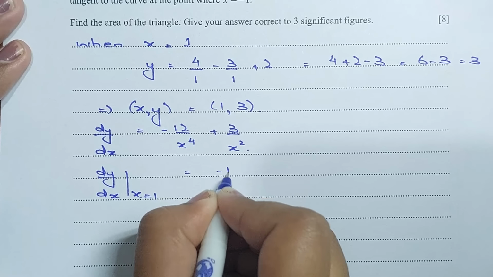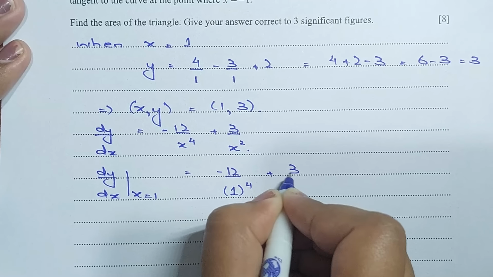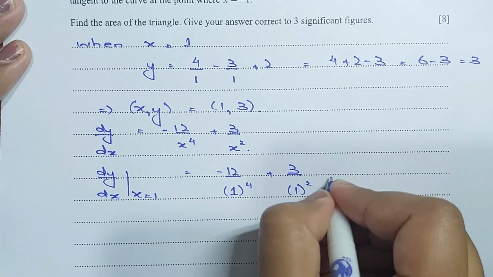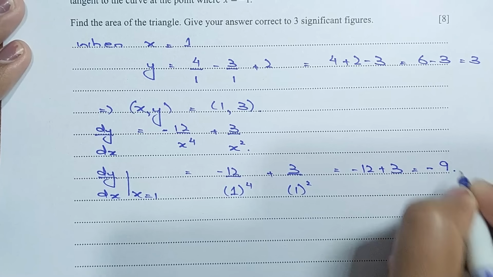So now let me find dy by dx at x equal to 1. Right, so minus 12 over 1 to the power 4 is 1, plus 3 over 1 to the power 2 is also 1. So minus 12 plus 3, this would be equal to negative 9, right?